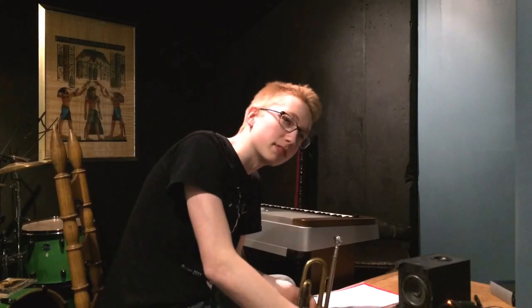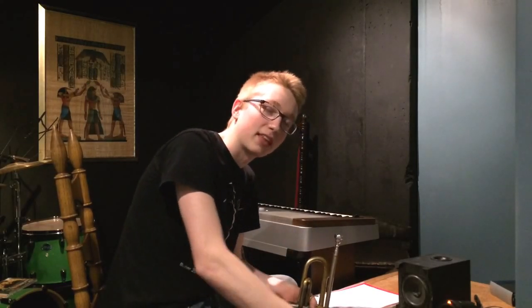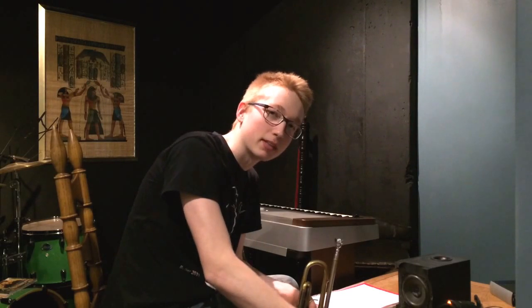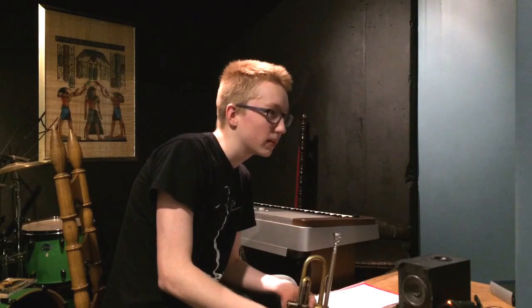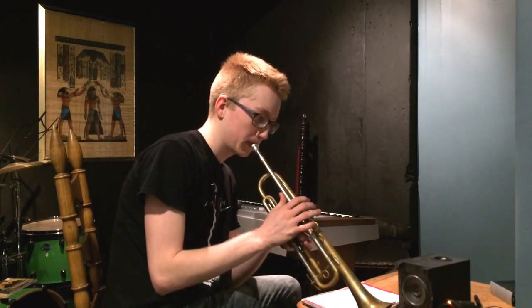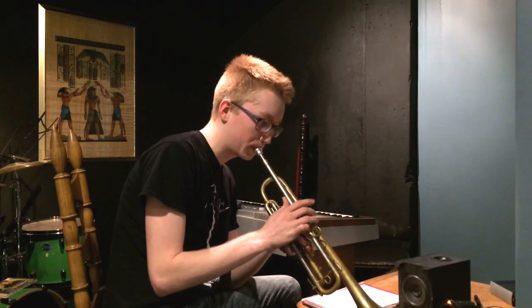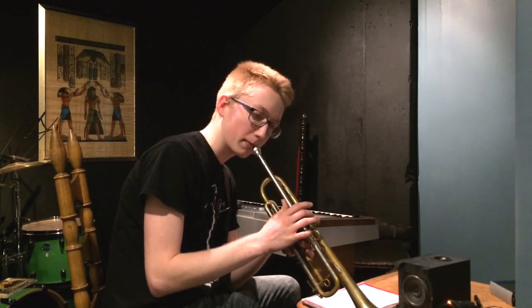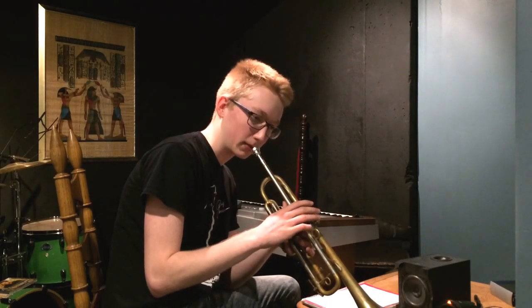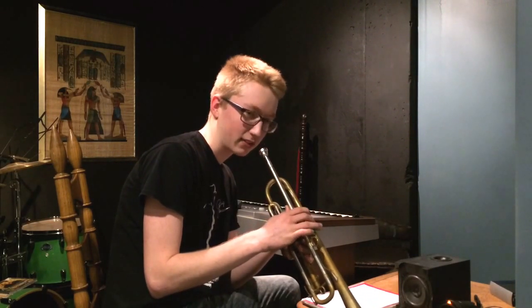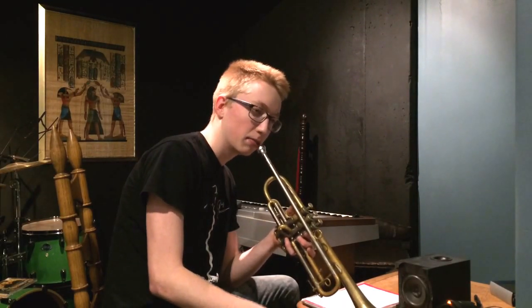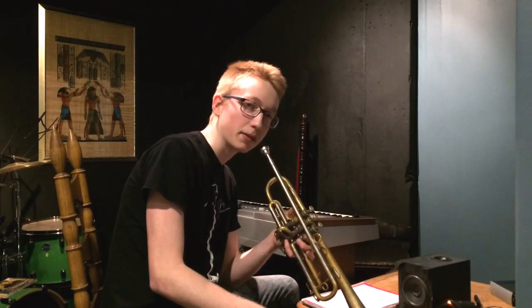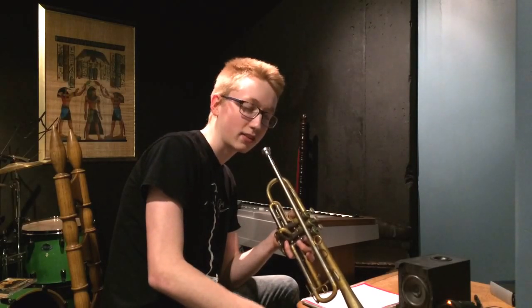So the first one is a major 7th chord, so the half step in a dominant bebop scale is usually in between the 7th. So the one for the major scale, the half step is in between the 5th and the 6th note. That one right there. But in the dominant one, the half step is in between the 6th and the 7th note.